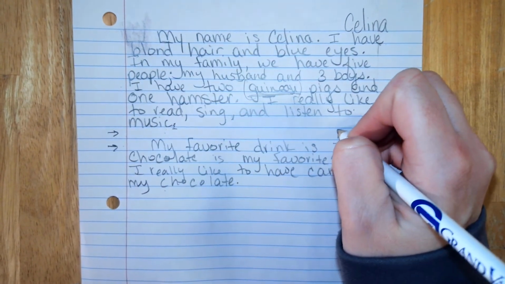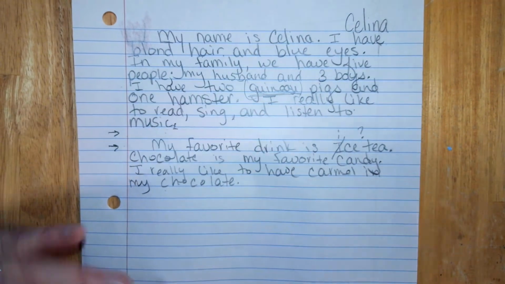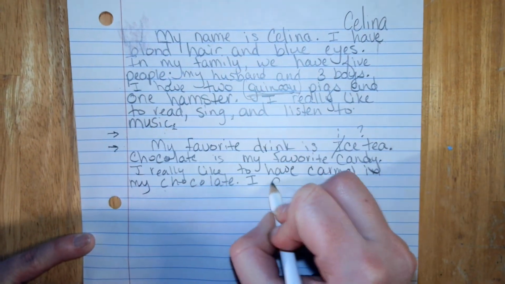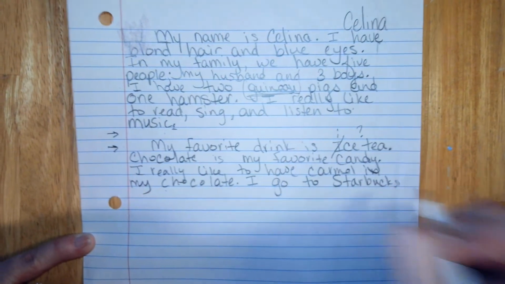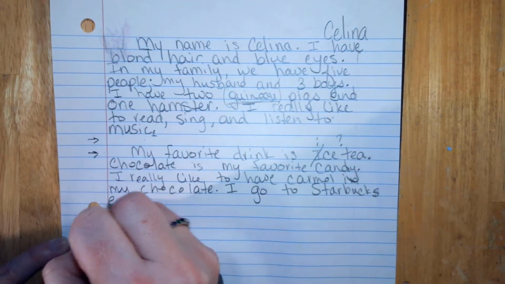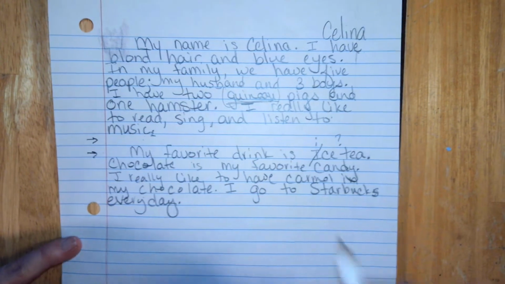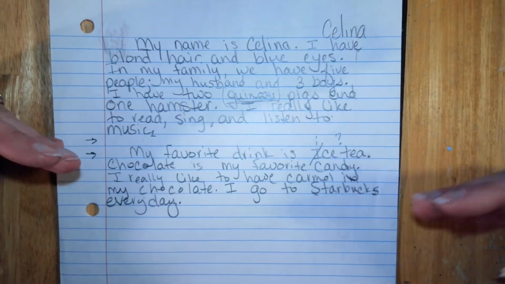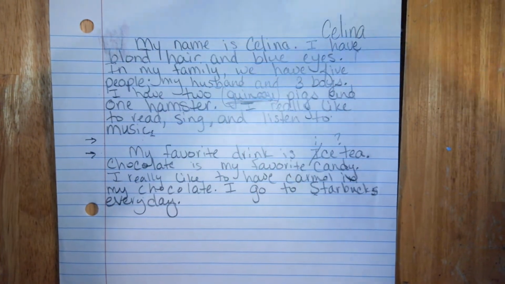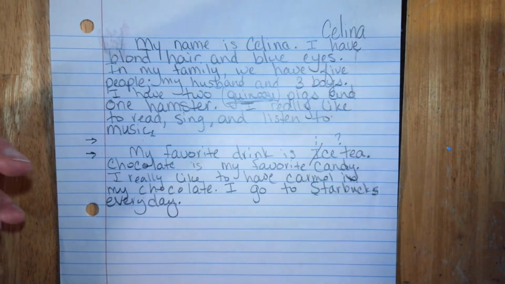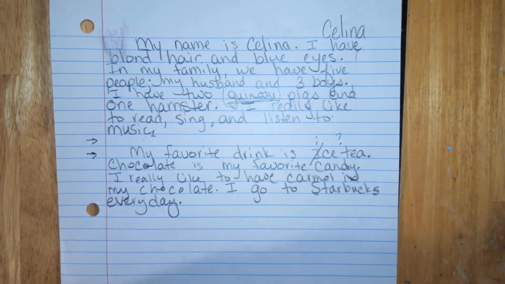This I would mark as an I, a lowercase I. My favorite iced tea is from Starbucks. I go to Starbucks every day. Okay? Starbucks is capitalized because that is the proper noun. It's a restaurant. I could say I go to restaurants every day to get tea. But in this case, I go to Starbucks every day.